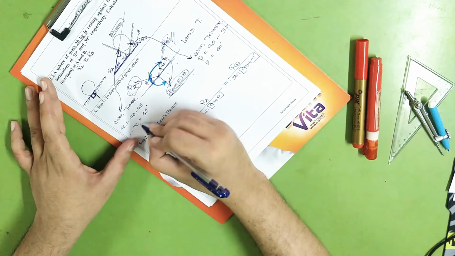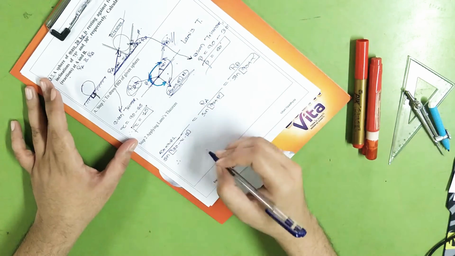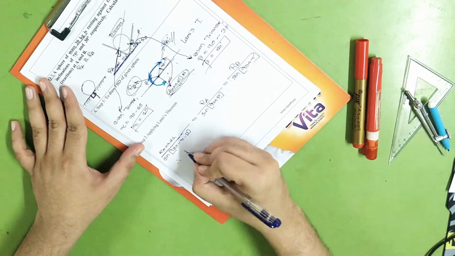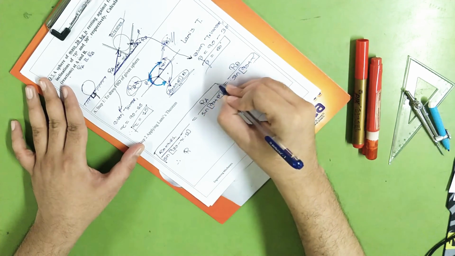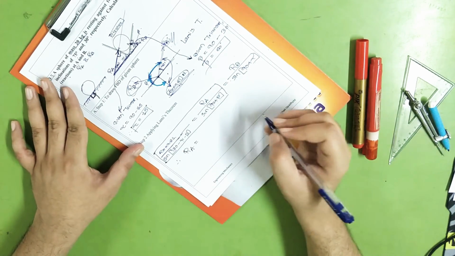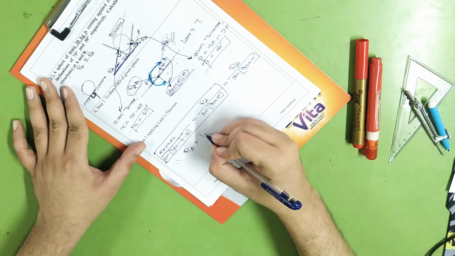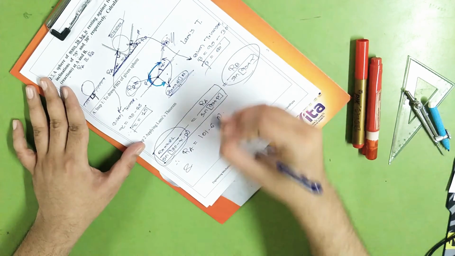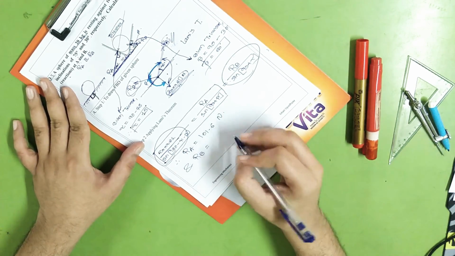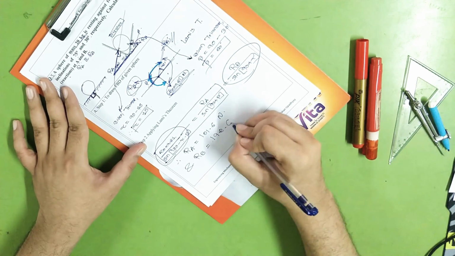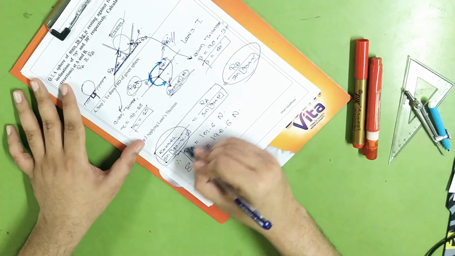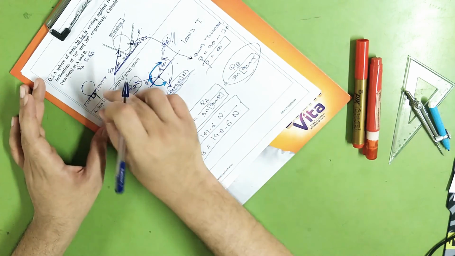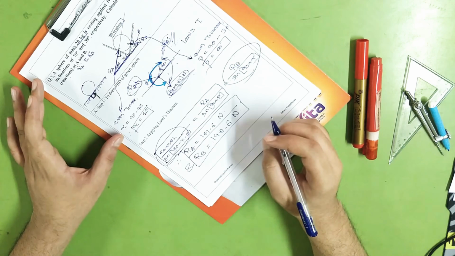Now I know the values of alpha and beta. Alpha is 15 degrees and beta is 60 degrees. When I put the values of alpha and beta here, and solve the first two ratios by cross multiplying, I'll get the value of RA as 101.6 newtons, and when I go for the first and third ratios, I'll get the value of RB as 192.6 newtons.